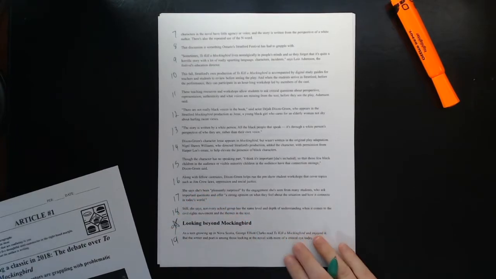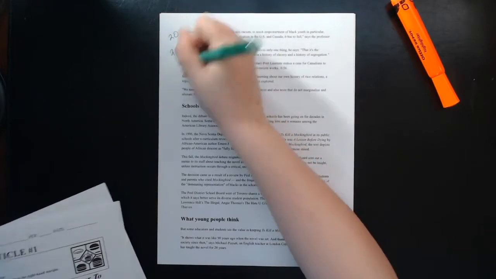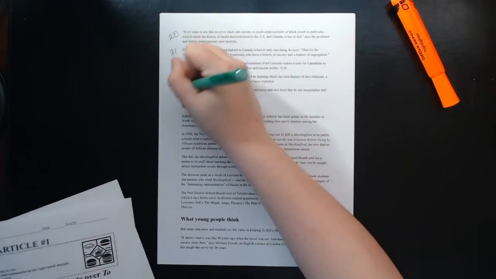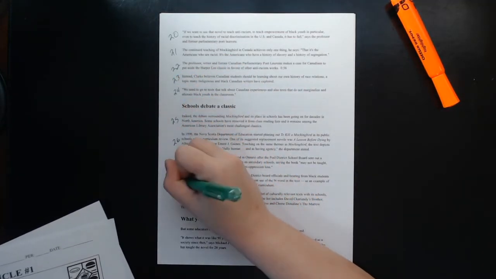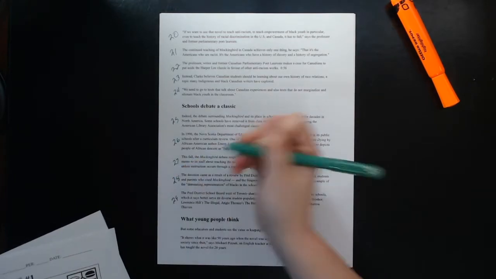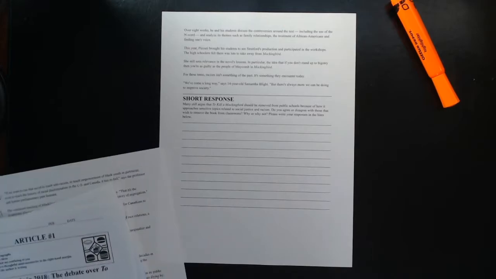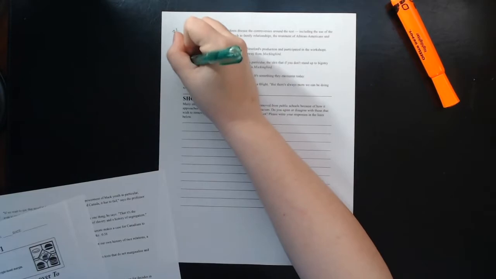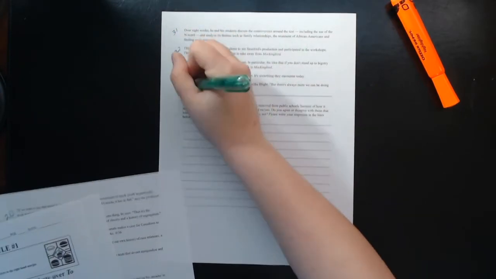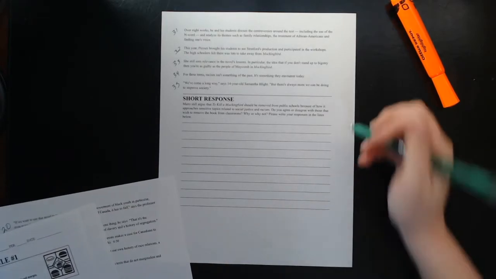So we have 19. We're going to make sure that it's not the same paragraph on the back, which it's not. We're going to start with 20, 21, 22, 23, 24, 25, 26, 27, 28, 29, 30, 31. 31 does carry over into the last page. So we'll count this as 31 as well. 32, 33, 34, 35.